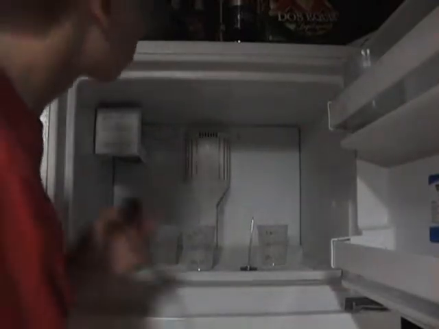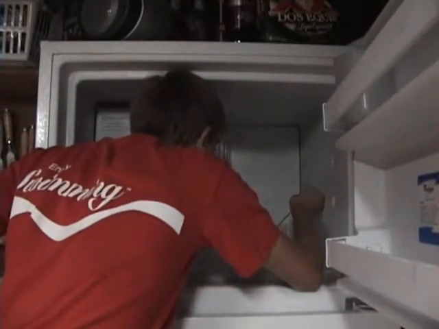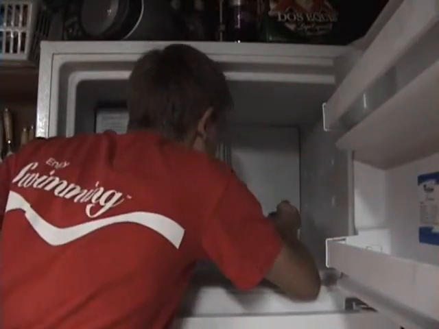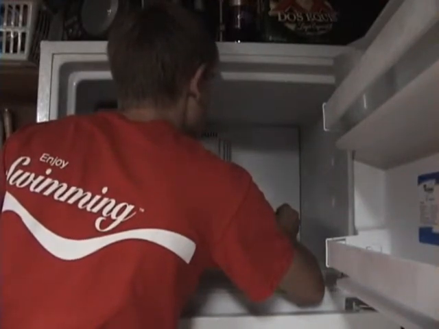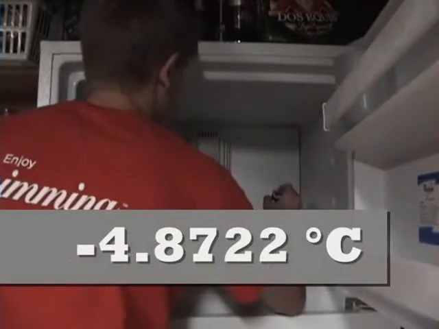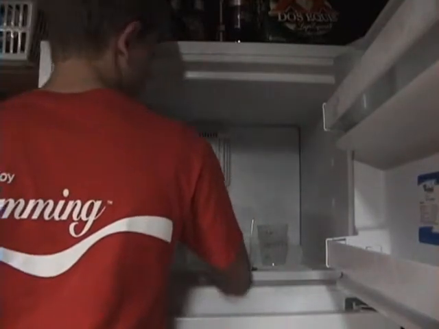That is 5.2 degrees colder than when water freezes. Alright, we're going to check the last remaining solution, the sodium solution. It's gotten nice and slushy and is starting to freeze, and the temperature is 23.2 degrees Fahrenheit. Man, that's almost 10 degrees more. Wow.